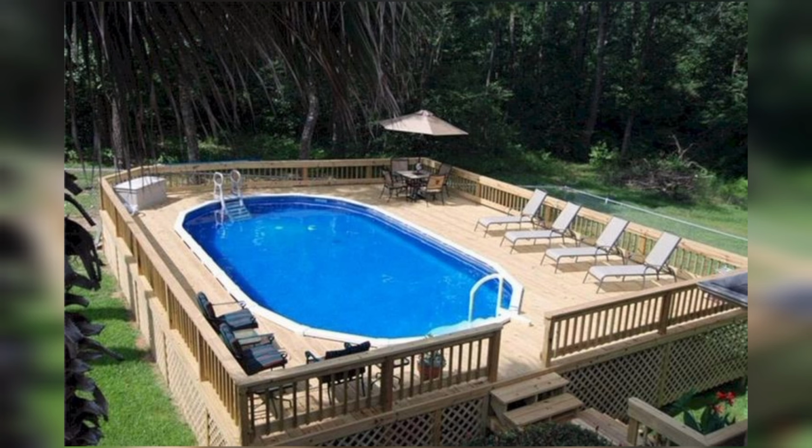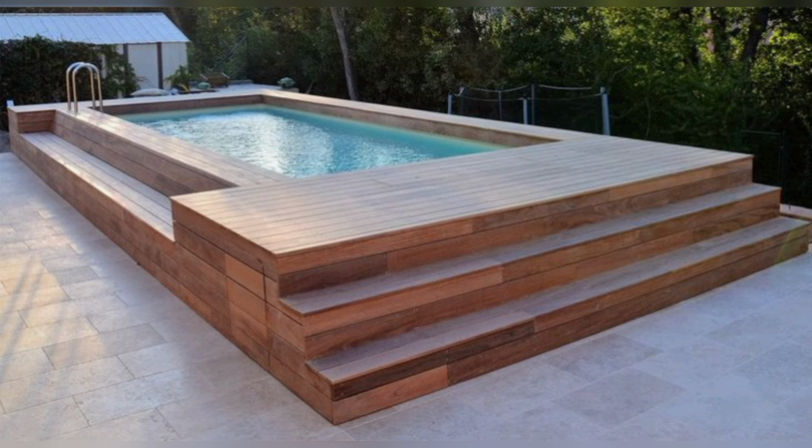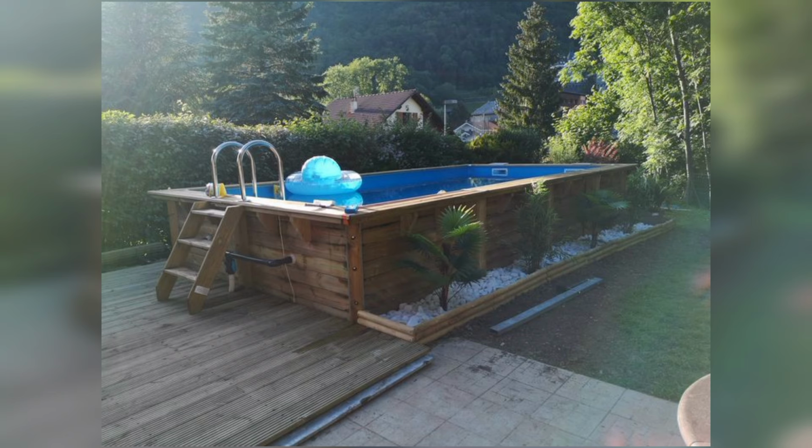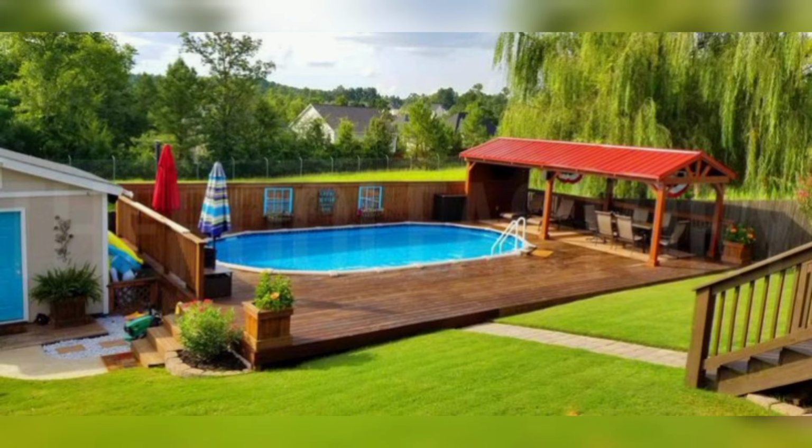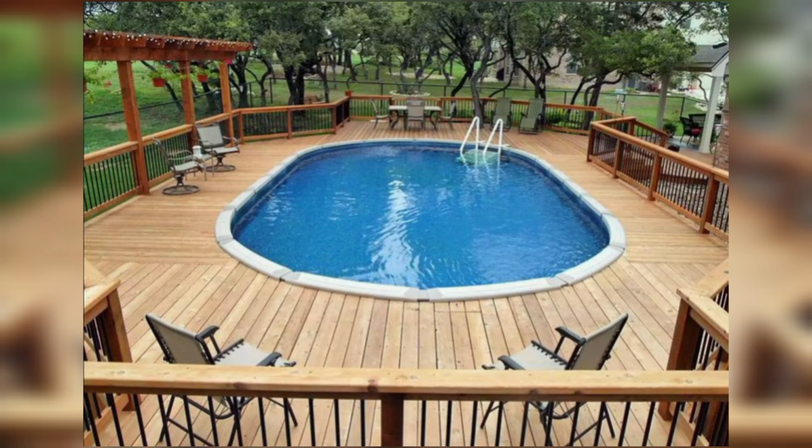However, for the average homeowner, the prospect of installing an in-ground pool can be daunting, both in terms of cost and construction.